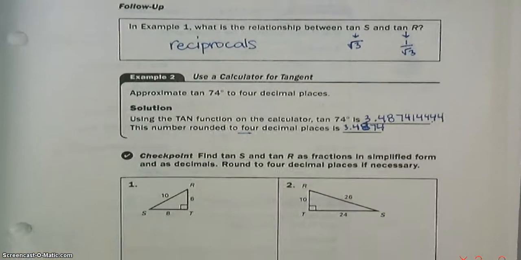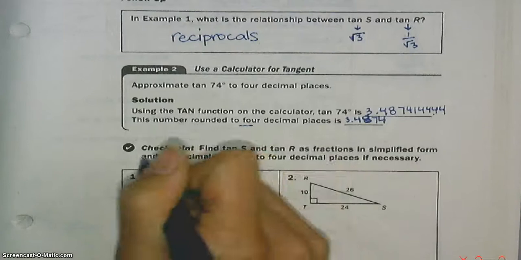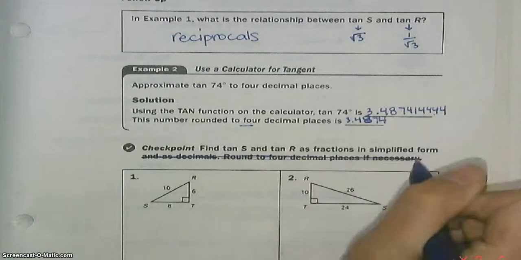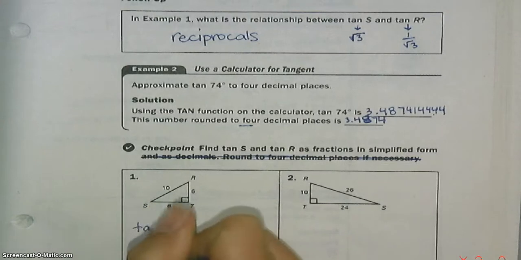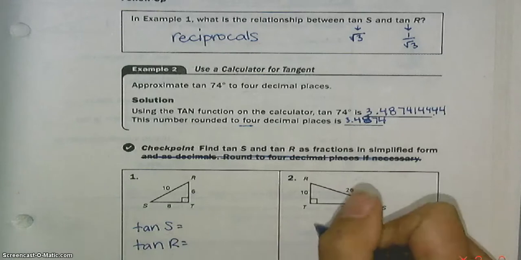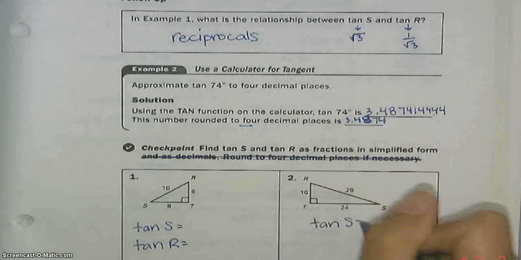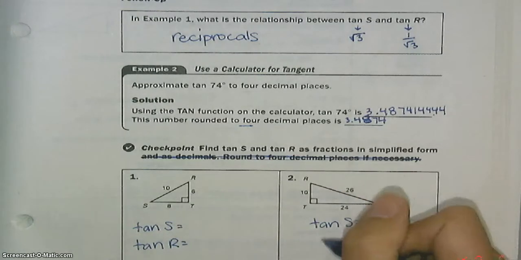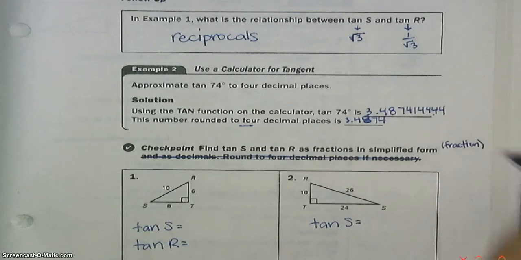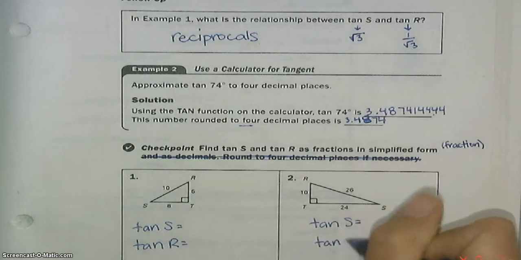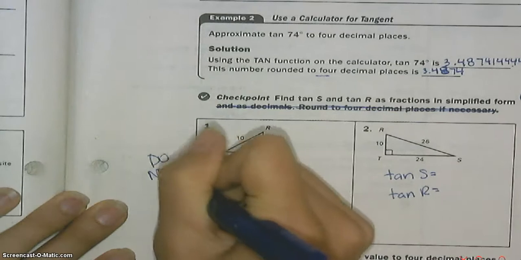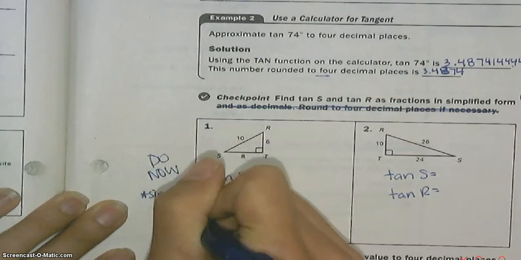Find tangent of s and tangent of r as fractions in simplified form. Let's not do in decimals. So cross that part out. So you need to find the tangent of s and the tangent of r. Just the ratio in the simplified form. That's a fraction. Tangent of s, tangent of r. Make sure you simplify those fractions. Please do this now. Simplify your fractions.